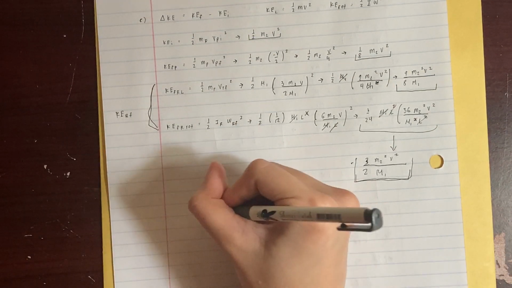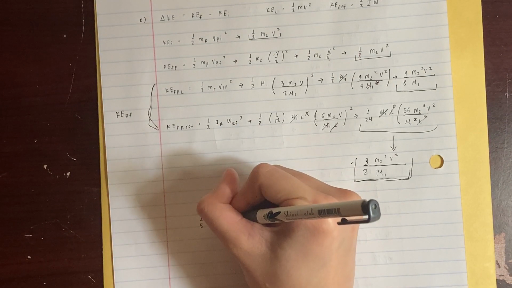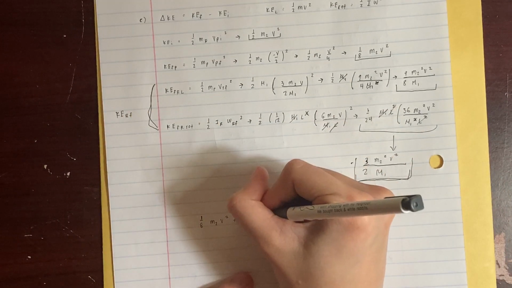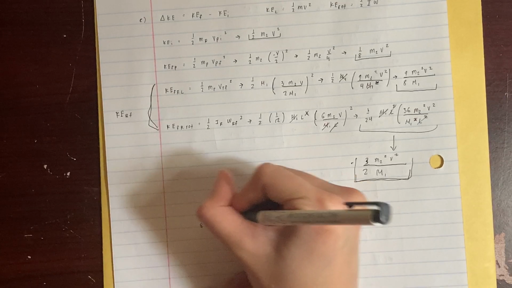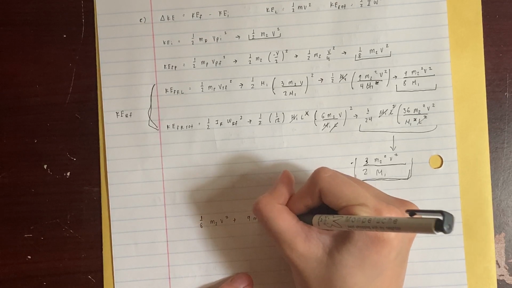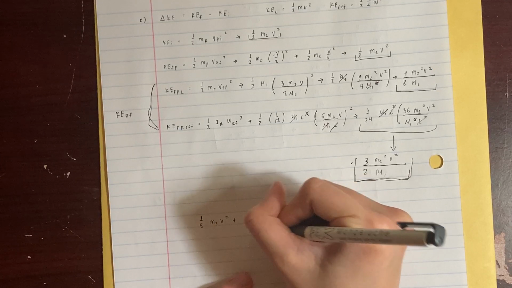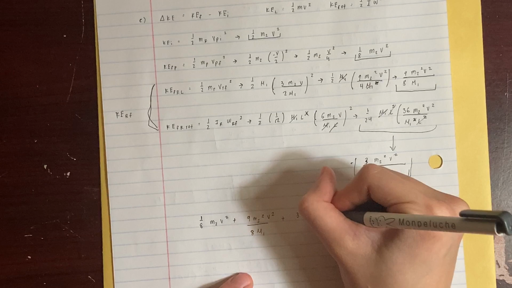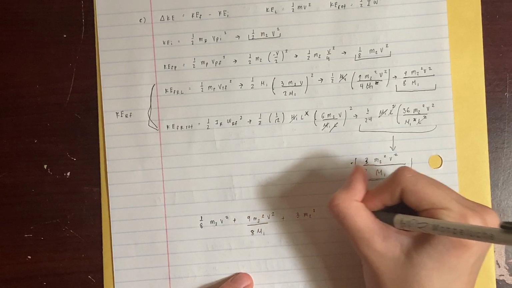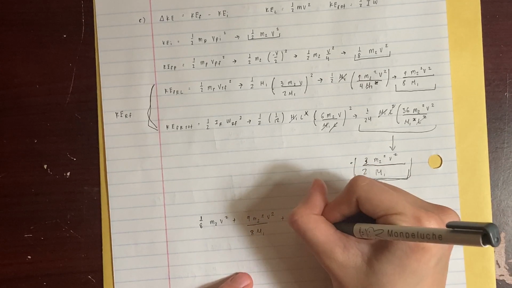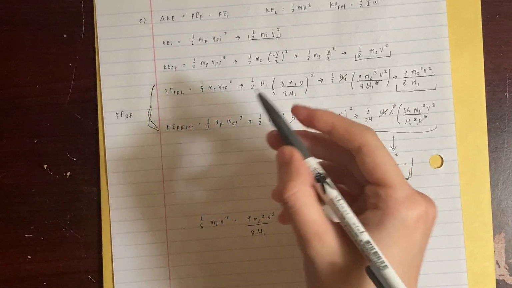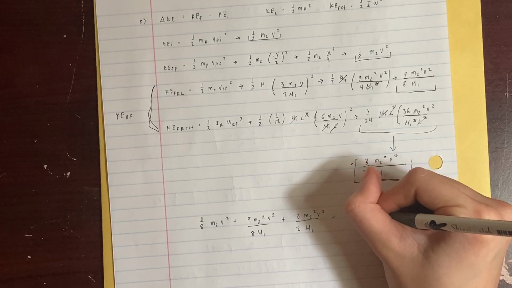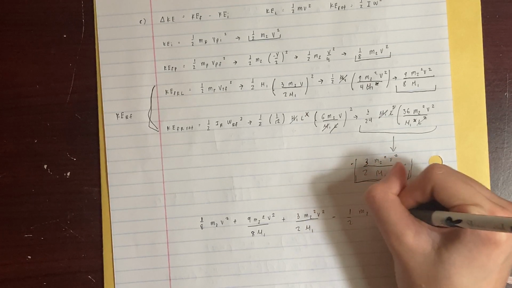So we'll do 1/8 m2 v squared, first KE final, plus another KE final, which is 9 m2 squared v squared over 8 m1, plus another KE final, 3 m2 squared v squared over 2 m1, and we're subtracting the only KE initial that we have, which is 1/2 m2 v squared.